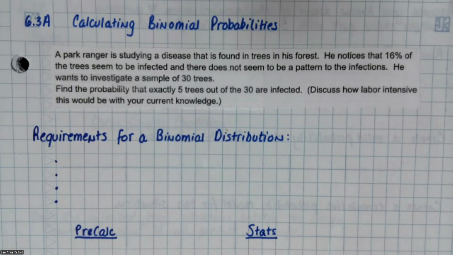All right. So I came up with an interesting scenario. This scenario is actually from the old pre-calculus hardcover book that we used to use. A park ranger is studying a disease that's found in trees in a forest and notices that 16% of the trees seem to be infected, and there does not seem to be a pattern to the infection. He wants to investigate a sample of 30 trees, and find the probability that exactly 5 trees out of the 30 are infected. Discuss how labor intensive this would be with your current knowledge.